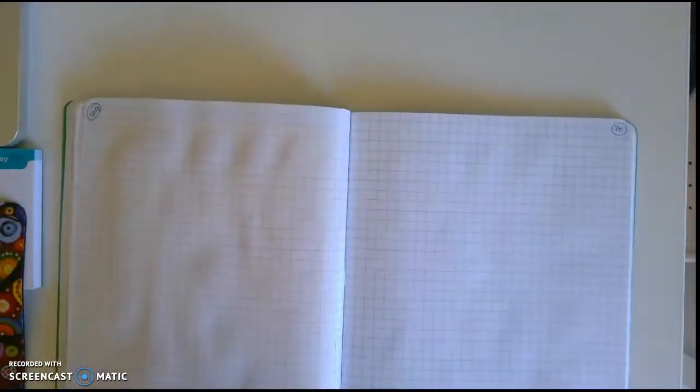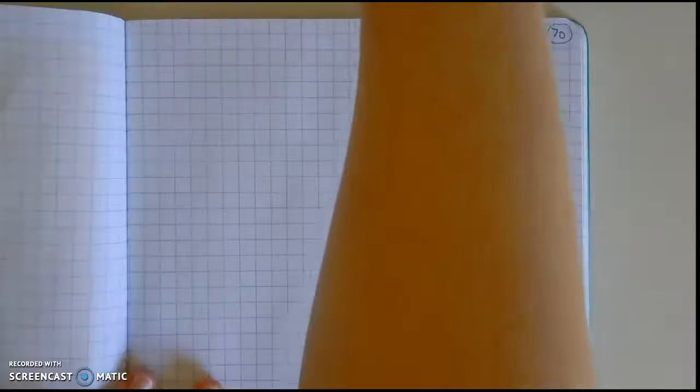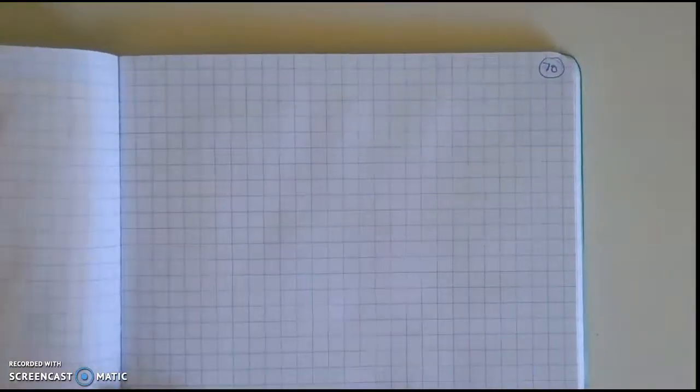So now we're going to flip into page 69 and 70, and this is where we're going to start our notes for our next big idea. So let's start on page 70. We're going to zoom in. We're going to save page 69 for some practice.